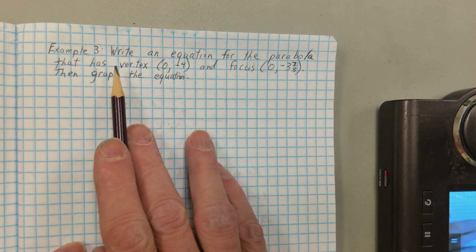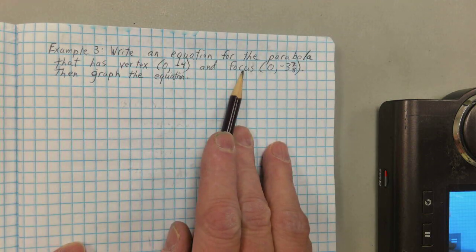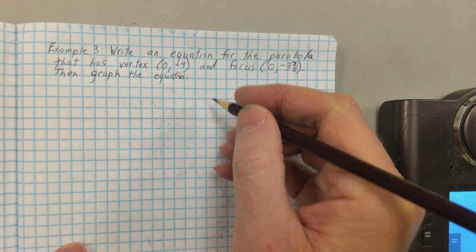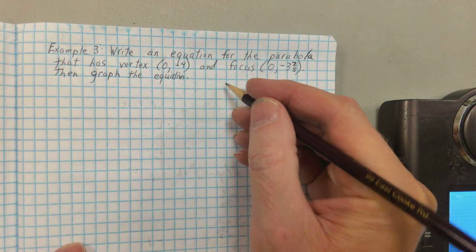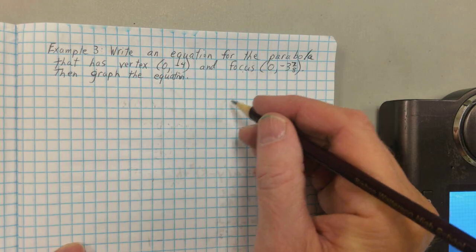I want an equation for a parabola. I've given the vertex as (0, -4). The focus of the parabola is (0, -3 7/8). And then I want to graph the equation. Let's at least get started on the graphing part. (0, -4), thinking of that, (0, -3 7/8).